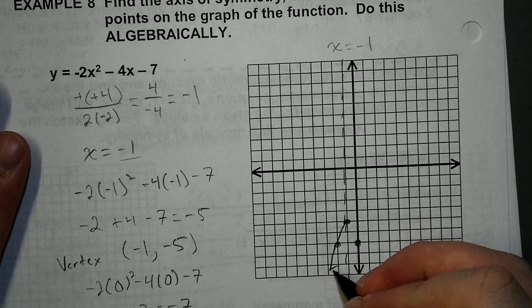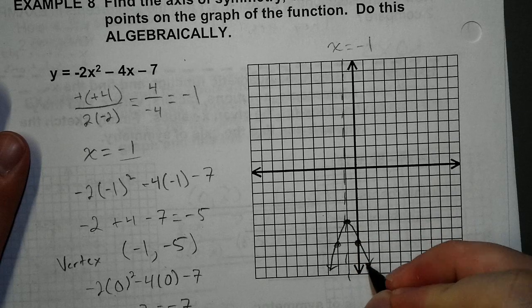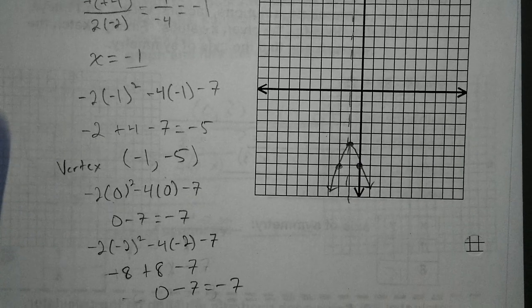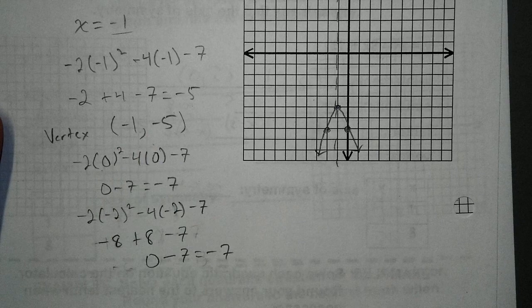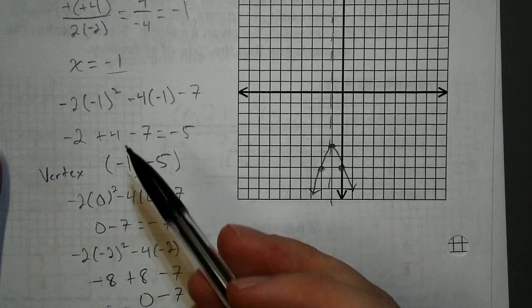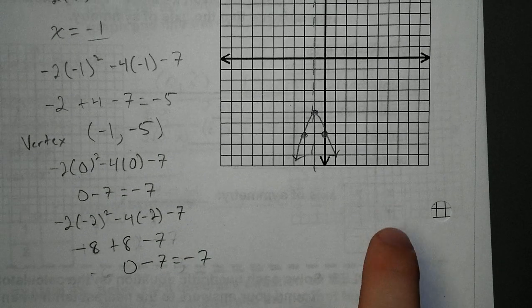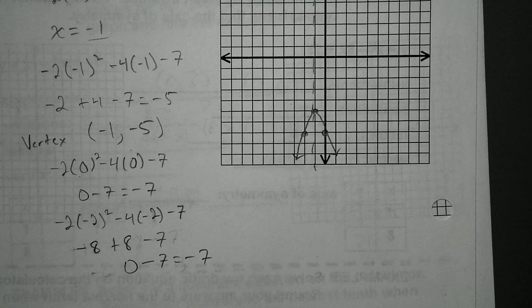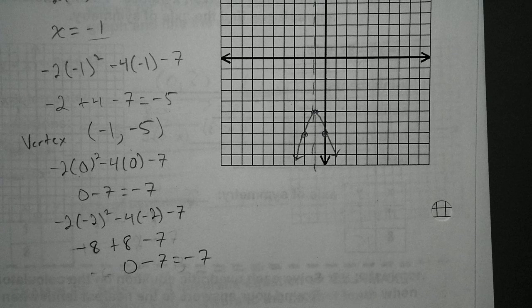So there's our graph, and we did all of that just algebraically. Sorry, now you can see the work. I got my 2 points, got my vertex, got my axis of symmetry. So you could do all of this without using your graphing calculator. Now, let me explain the homework.